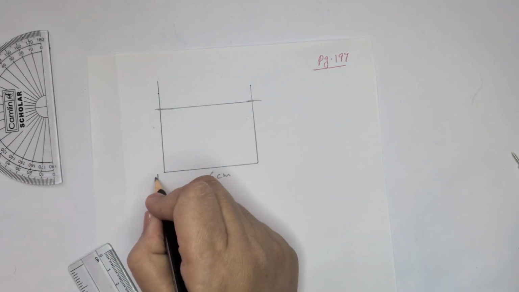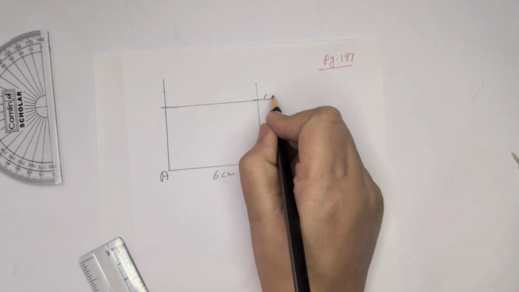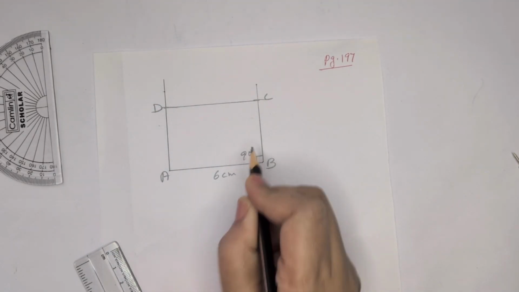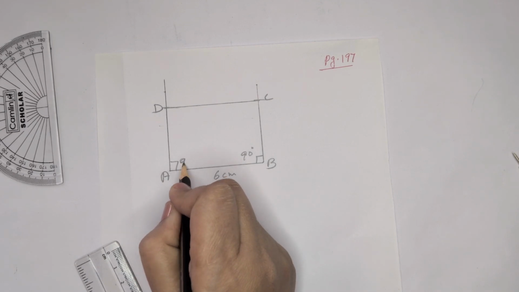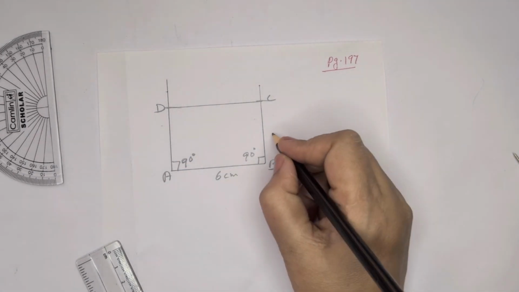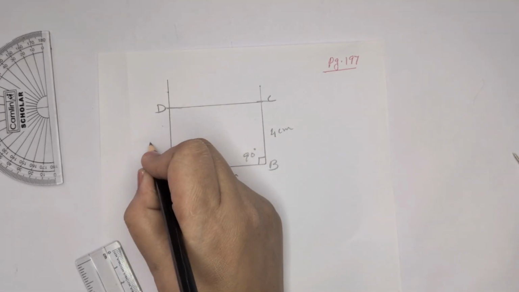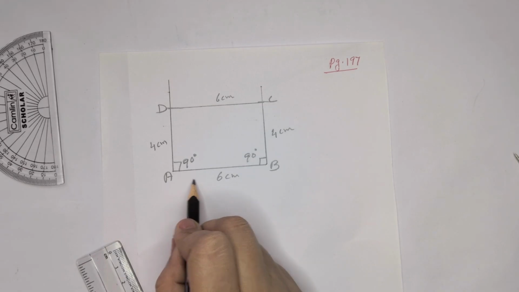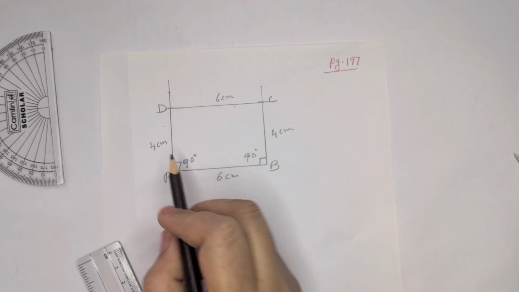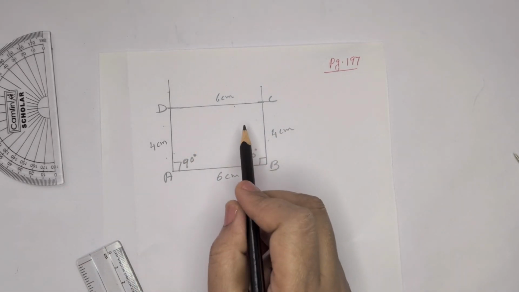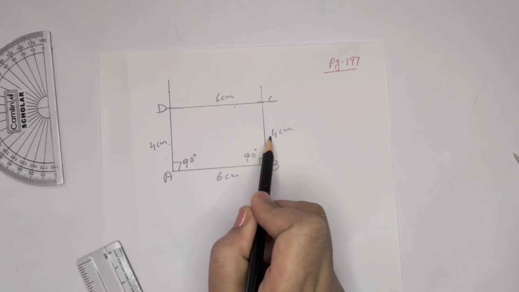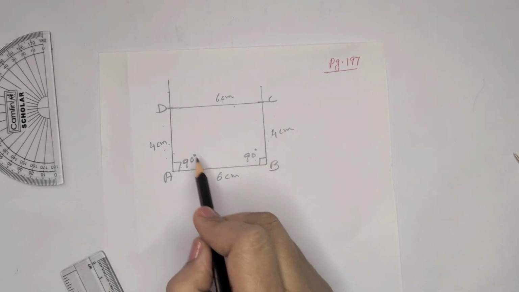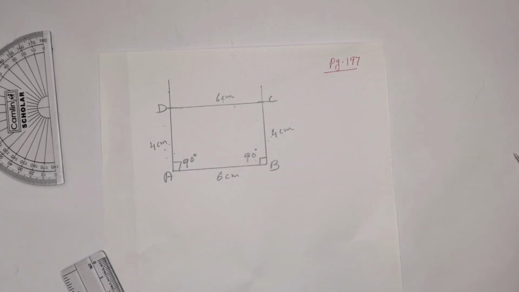Now we can give the names A, B, C, D, and each angle is 90 degree. This side is 4 centimeter, this also 4 centimeter, and the opposite sides are 6 centimeter. So the length of these two sides is 6 centimeter, these two are 4 centimeter. Rectangle's first property: opposite sides are equal. Second property: all angles are 90 degree. So both the properties are satisfied.